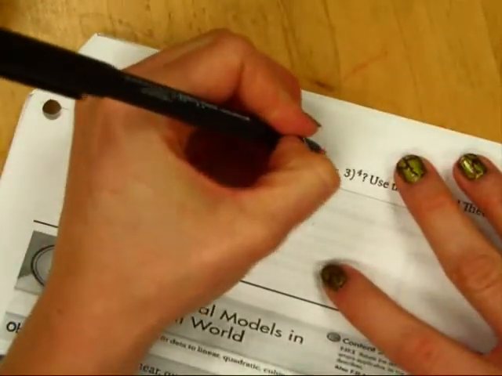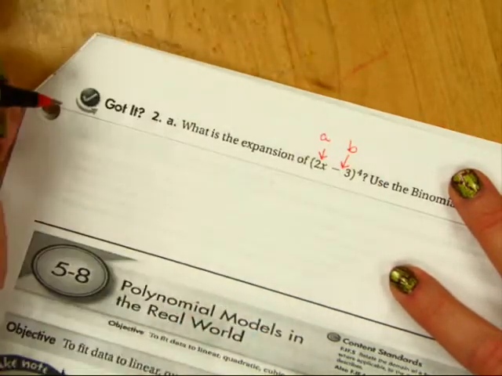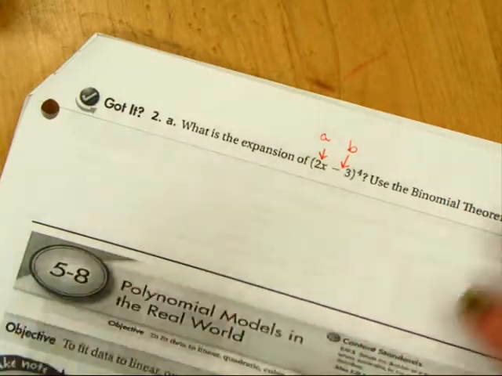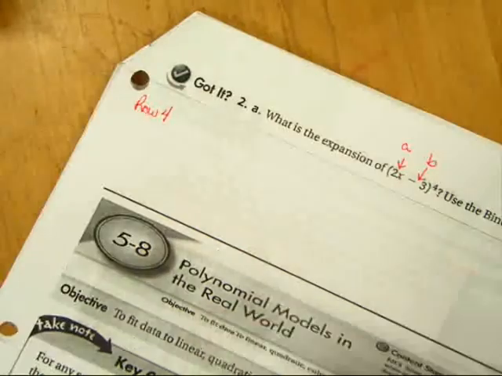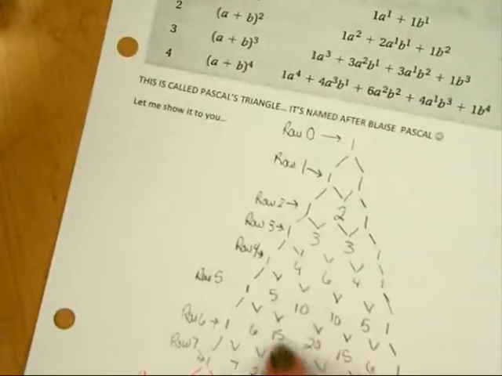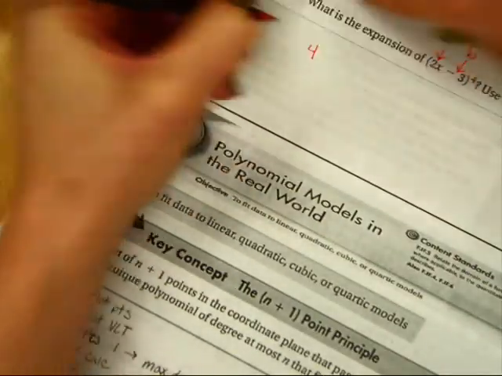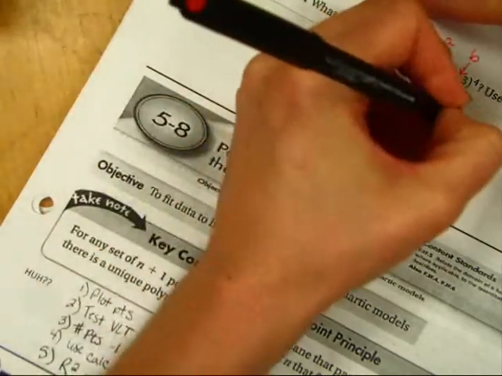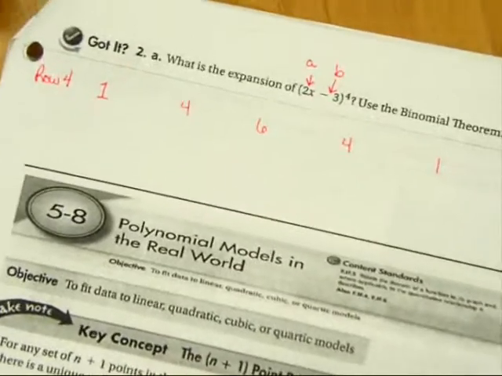Important concept to note here is that 2x replaces A and -3 replaces B. This is to the 4th power, so I need to use the 4th row. If you want to take a look at your 4th row, it's down here. I have to use these numbers, 1, 4, 6, 4, 1. Let's spread them out.